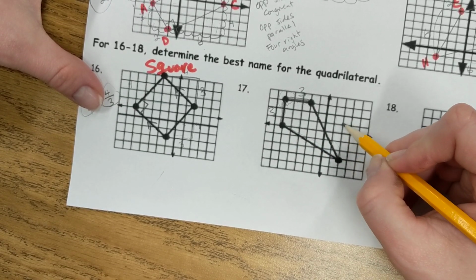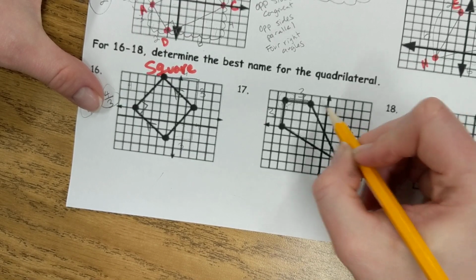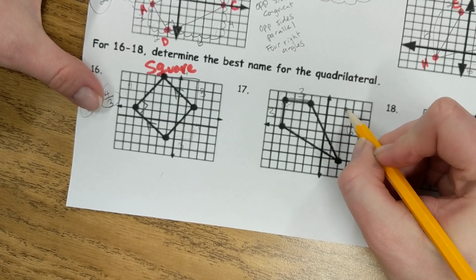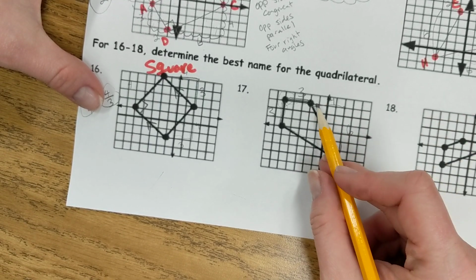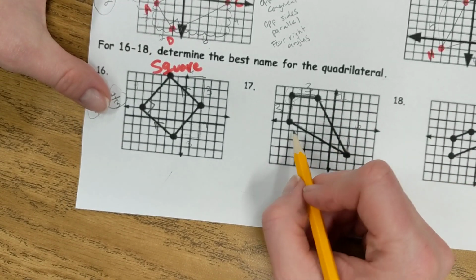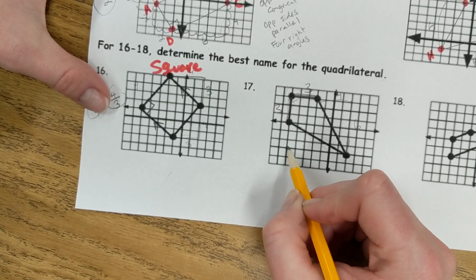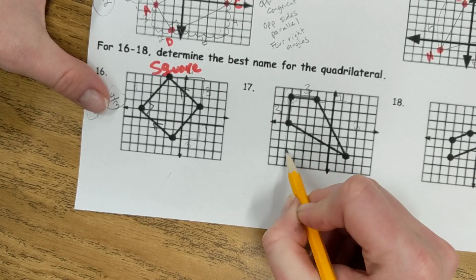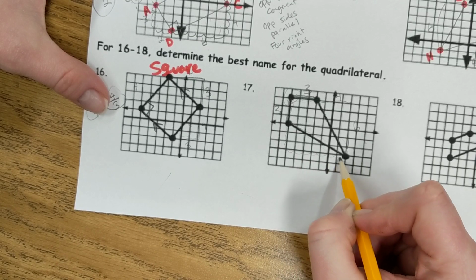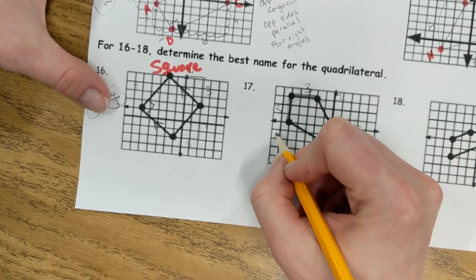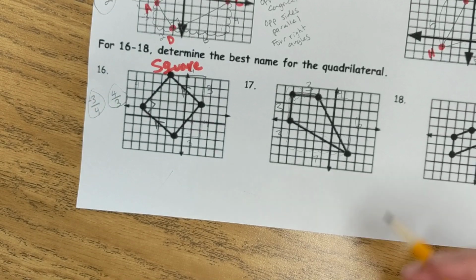This is up 6, and over 4. That's 4. So if this is a right triangle with side legs of 4 and 6, and this is 3 and 7. So that's 7, and that's 3. So these are not equal.